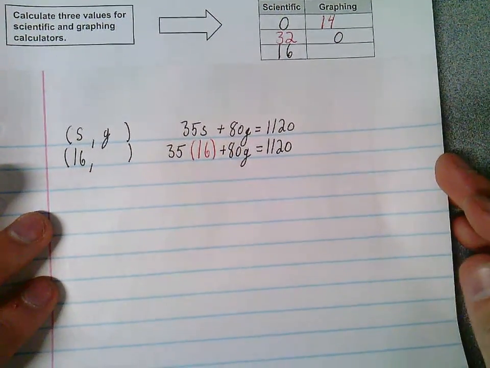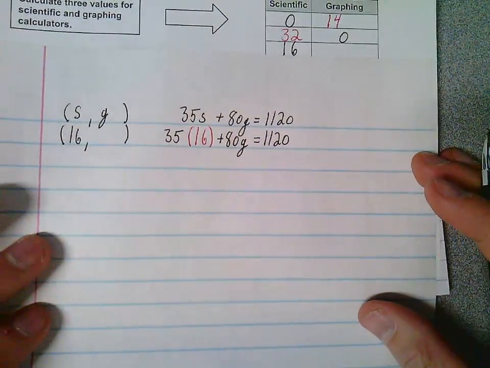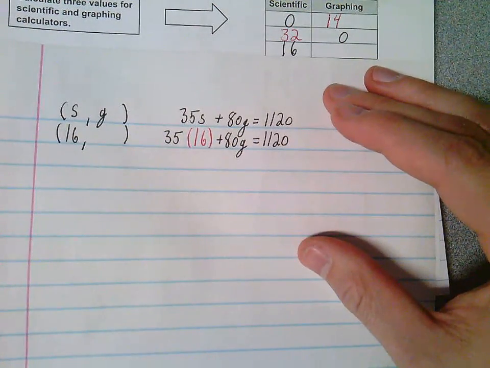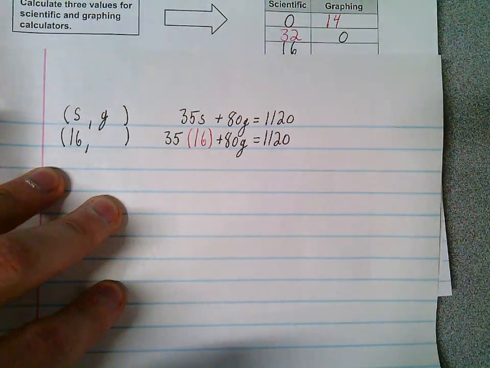1,120. Well, now we just have to simplify and solve again. It's just solving equations. So this is 35 times 16. That's 560.